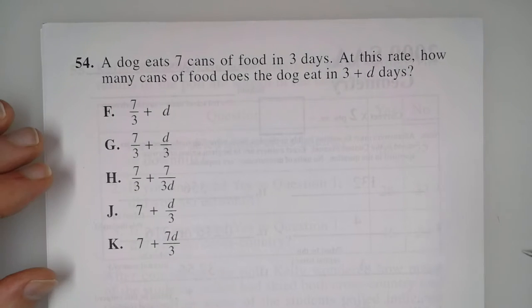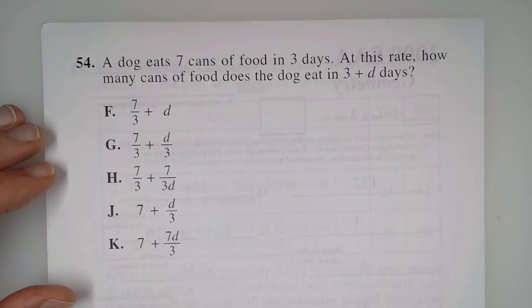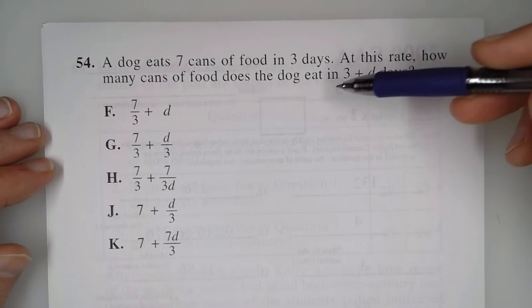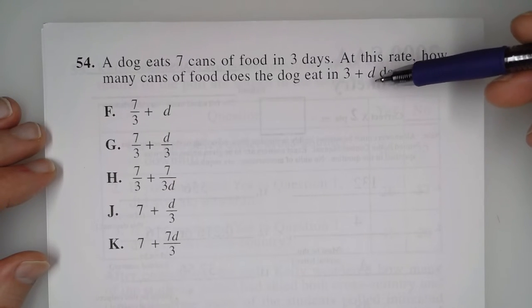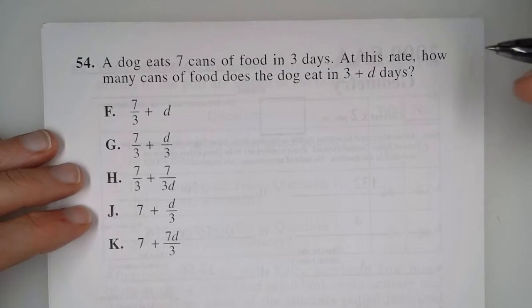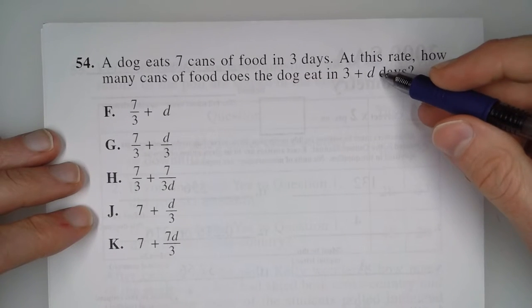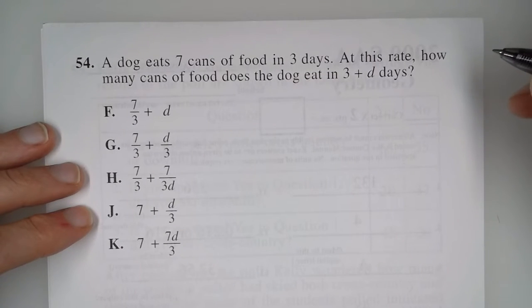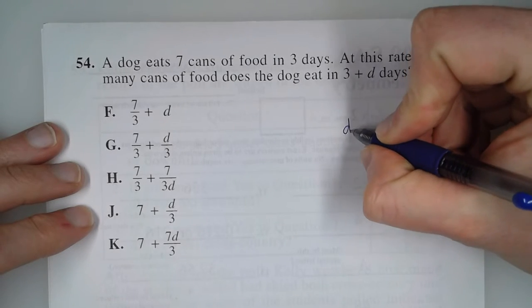In this problem, it says a dog can eat 7 cans of food in 3 days. At this rate, how many cans of food does the dog eat in 3 plus D days? All right. Now, they don't give us what D is. Let's try and work some patterns here. What if D equals 3?